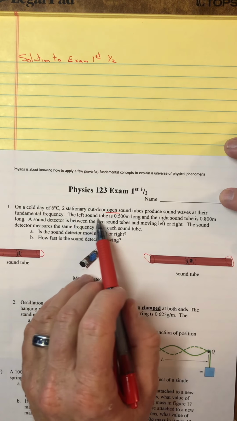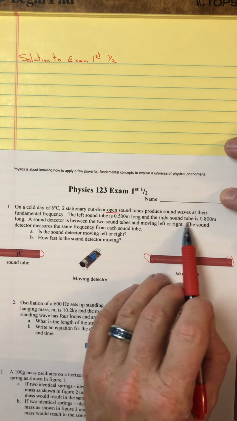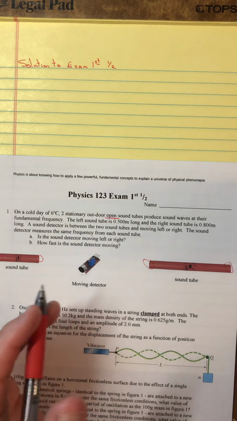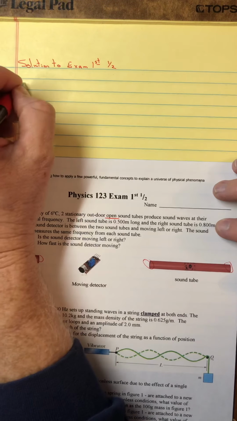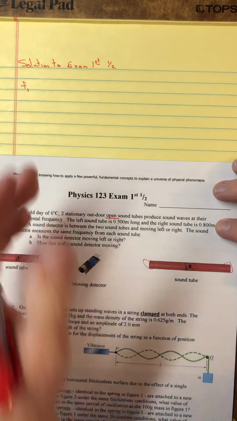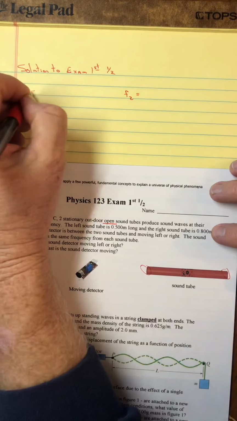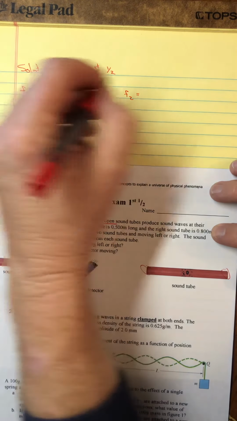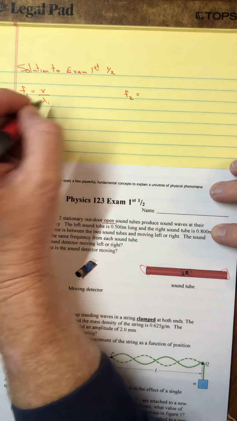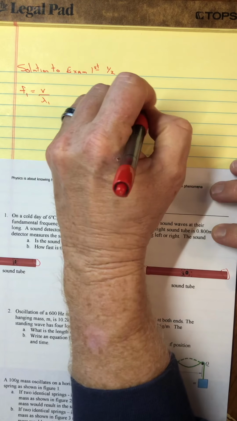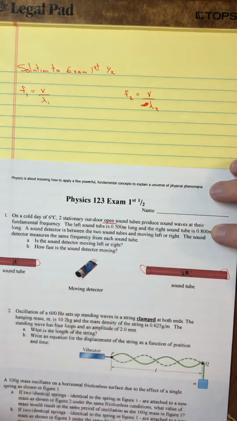It says the left tube is a half a meter long and the right tube is 0.8. So if I go to calculate their frequency, I might say frequency 1 for the left and frequency 2 for the right. And this would be the velocity divided by their wavelength. Maybe I better put wavelength 1 and wavelength 2.